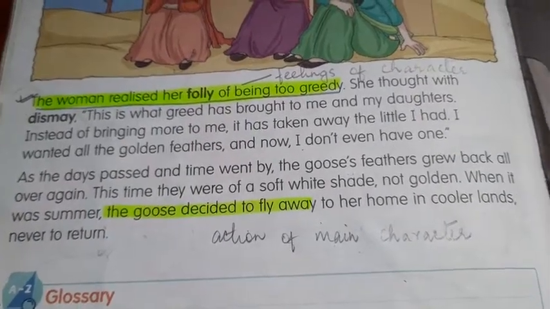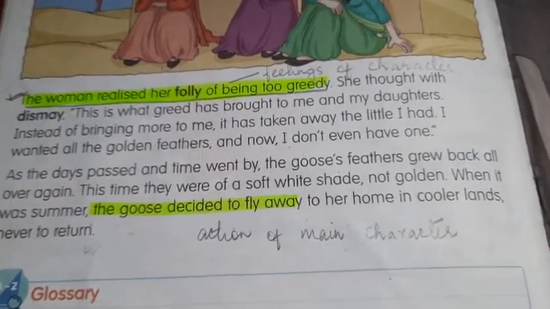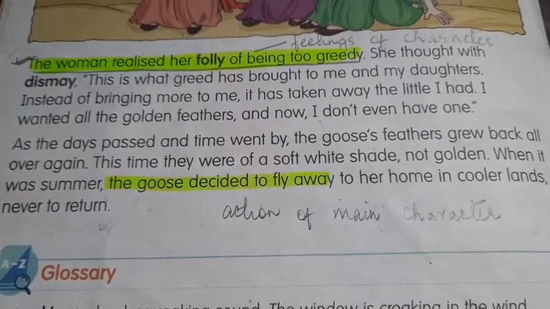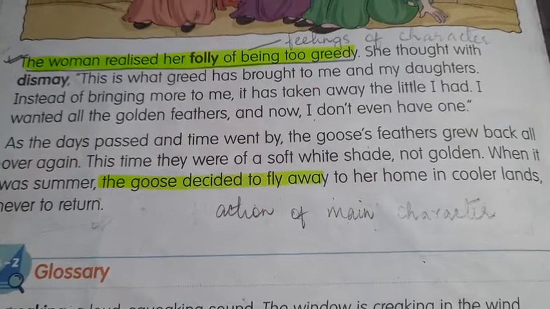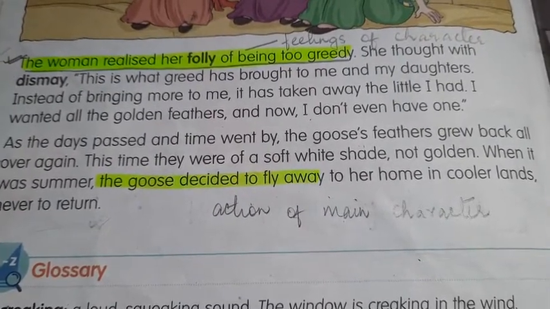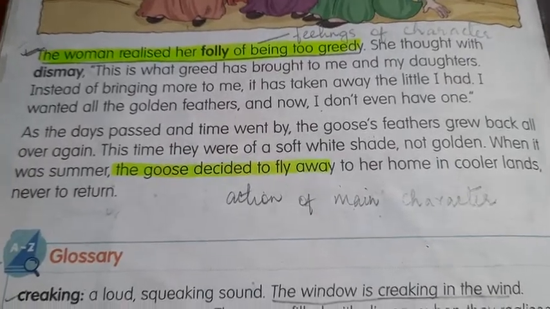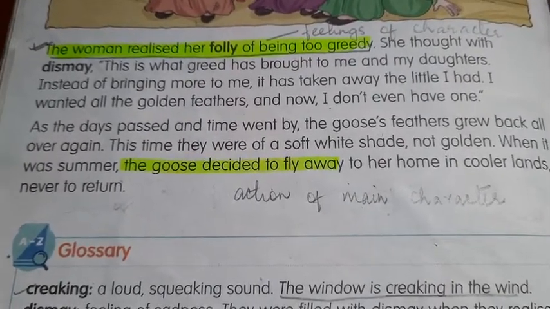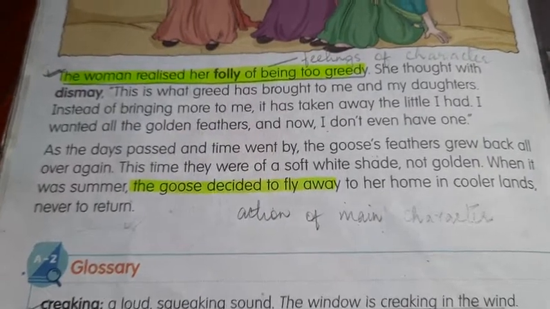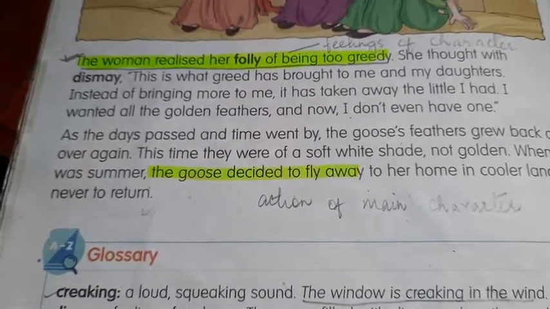And the second point is the goose decides to fly away. So after the middle, we find that the action of the main character also changes. The goose decides to fly away. So these are your key details in the lesson. Every lesson has key details. They are the most important points of a lesson.